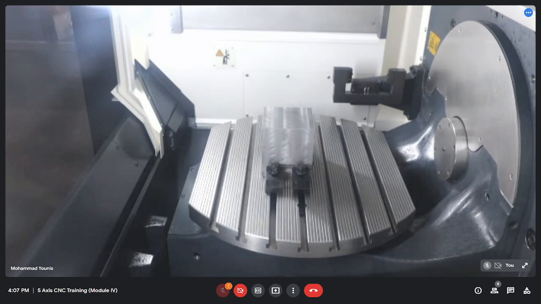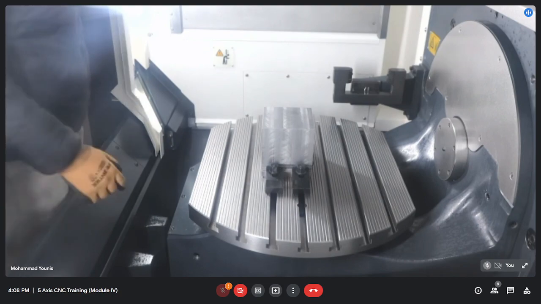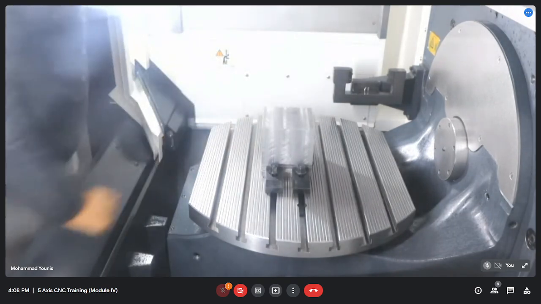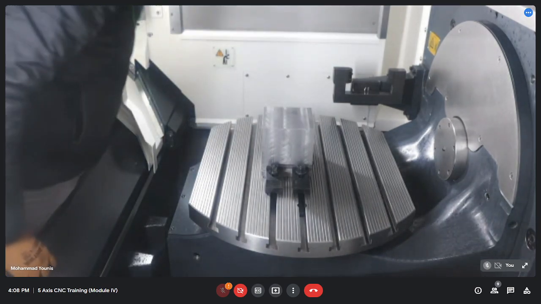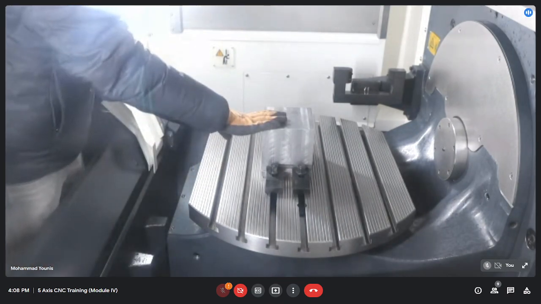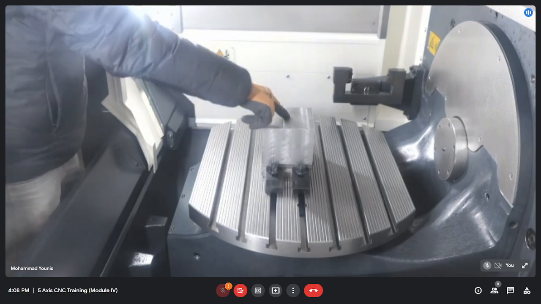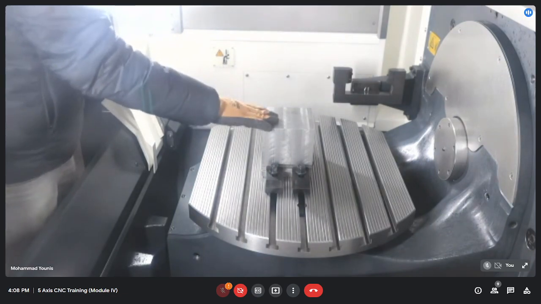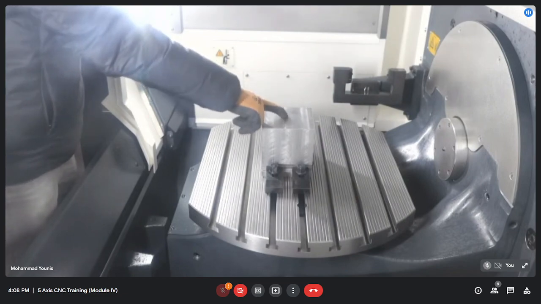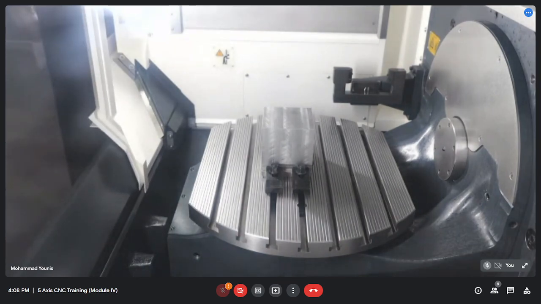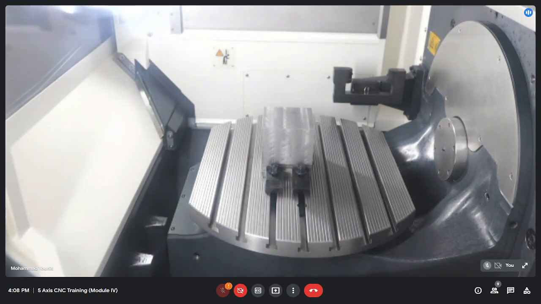Okay, now the workpiece is all set onto the work table to perform some machining operation. So now what I am going to do, I'll first set the work offset at the center of this workpiece, because I have written a program in which I have set the origin at the center of this workpiece, and then I'll machine this component.